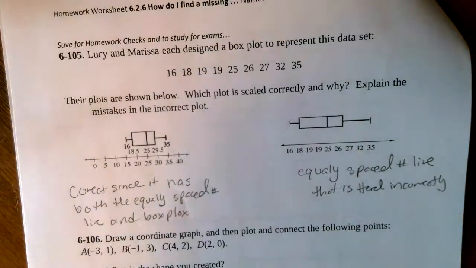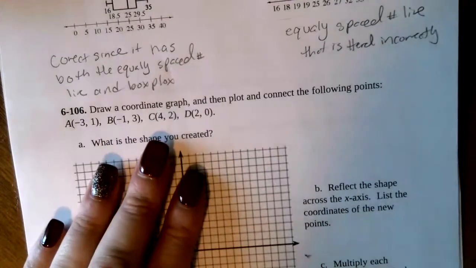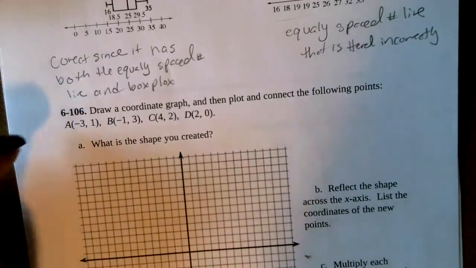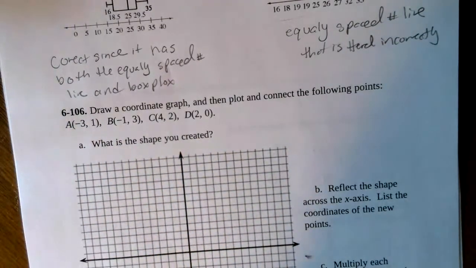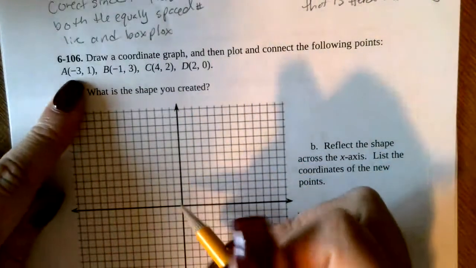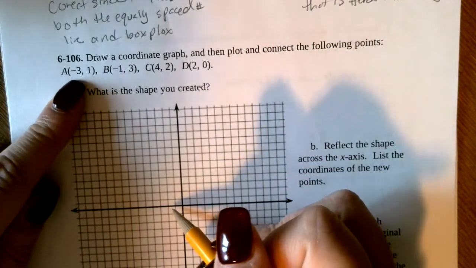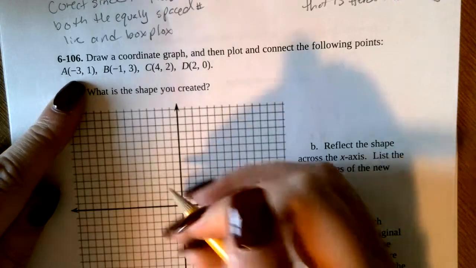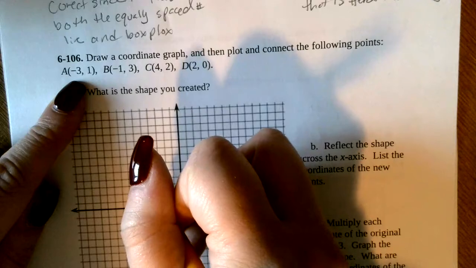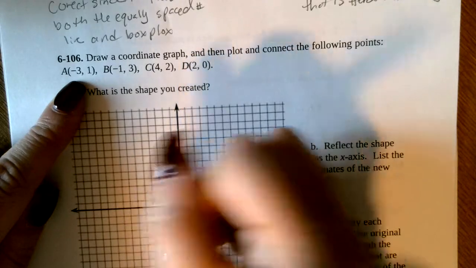All right, then 106, we have to draw the coordinate graph and then plot the points below, and then we'll have to do some reflecting and whatnot. So first we're going to get these plotted. So -3, 1. So -3 on the x, 1, 2, 3, and then up 1. Don't forget to label. That is letter A, or point A.